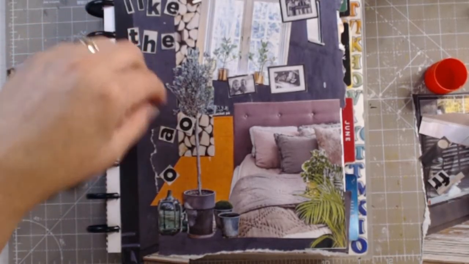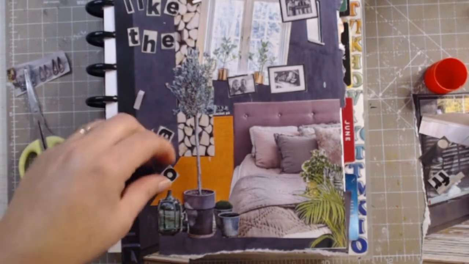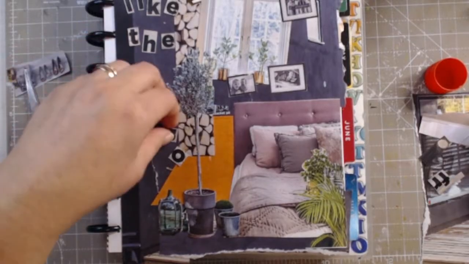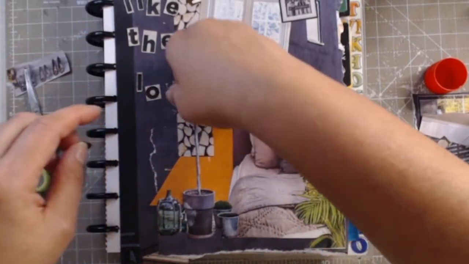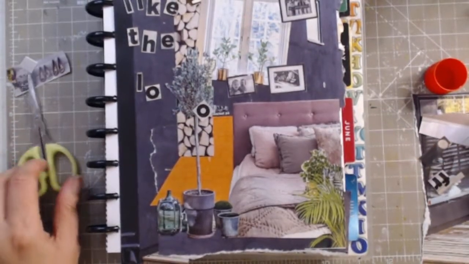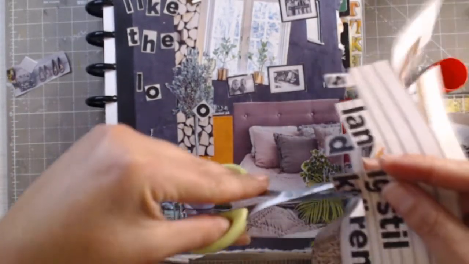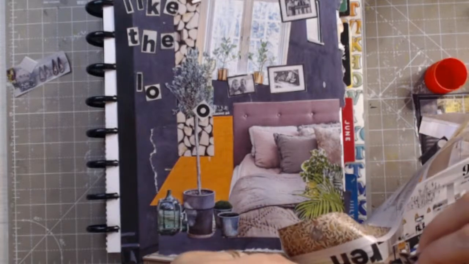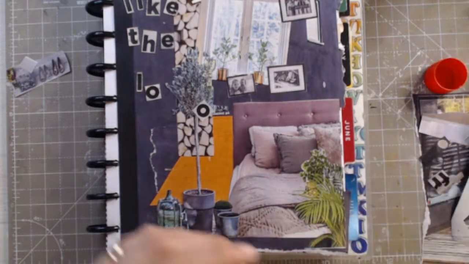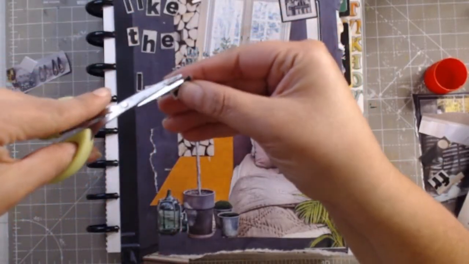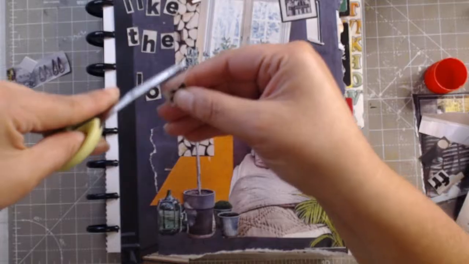Like the look. Who was I cutting out an A? Where did I put the K? The K was over here, just waiting for us. Let's do a little bit more of a twist.